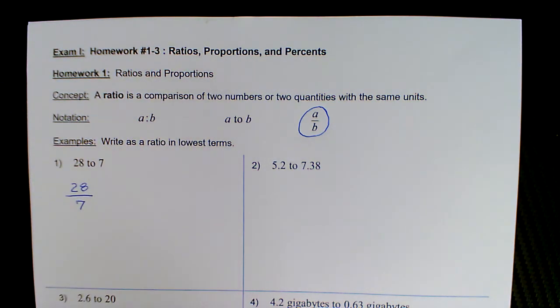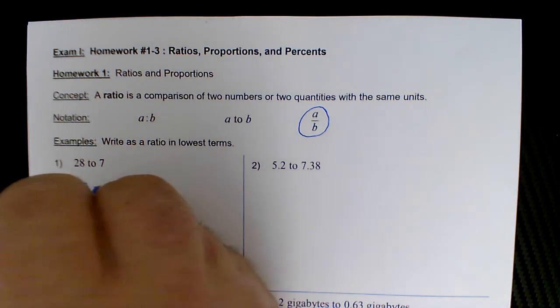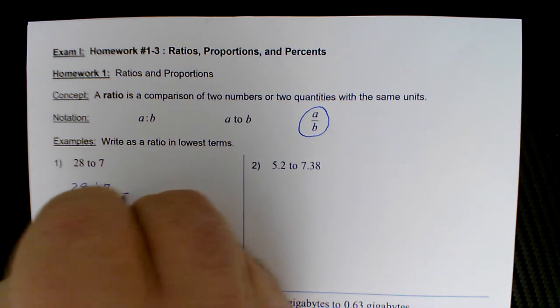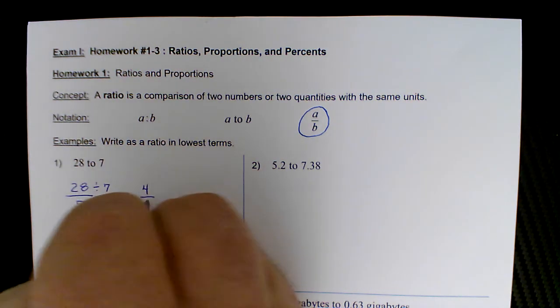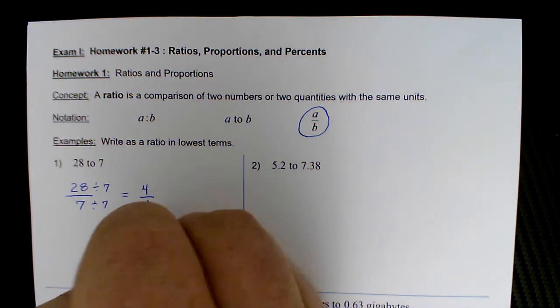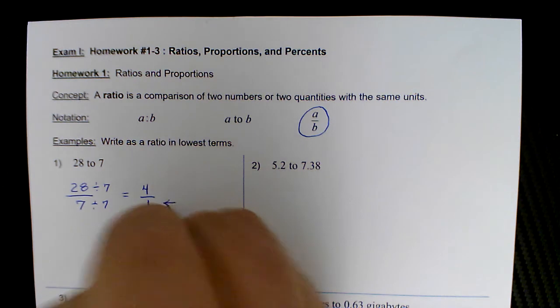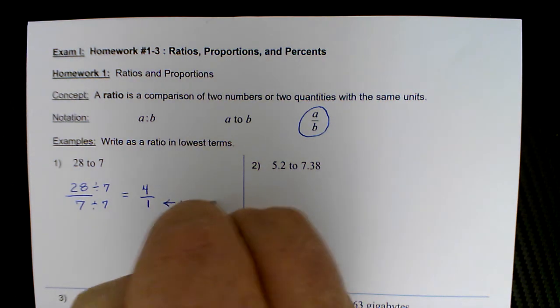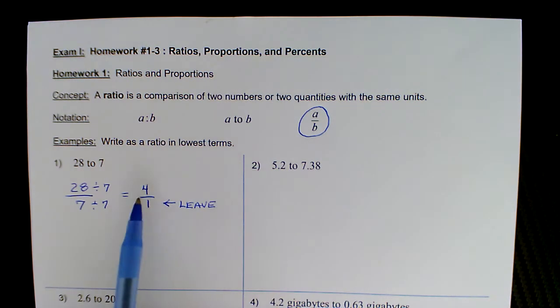So 28 over 7. If we want lowest terms, you want to divide by the greatest common factor. In this case, 7. So divide by 7, divide by 7. And that gives us 4 over 1. And since a ratio is a comparison of two quantities or two numbers, we're going to actually leave the one that's in the denominator. So you could express that as a ratio of 4 to 1.